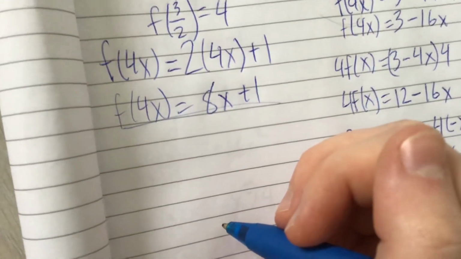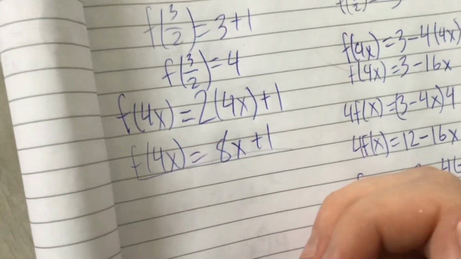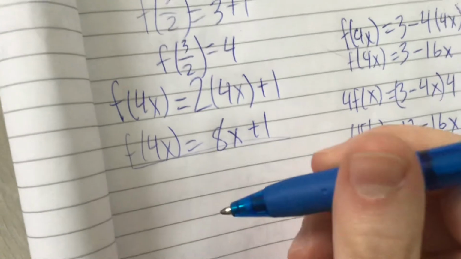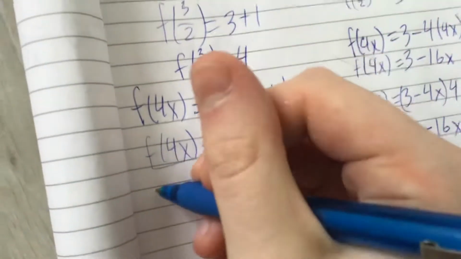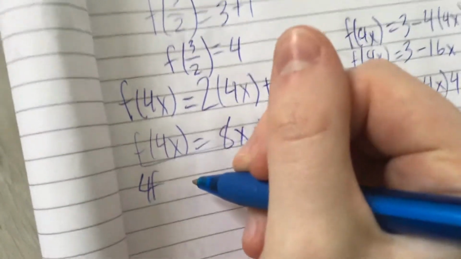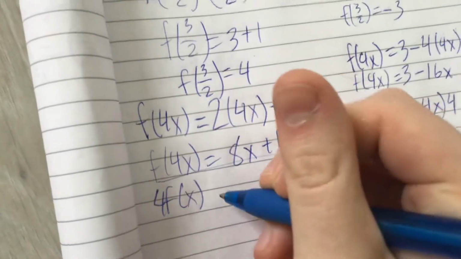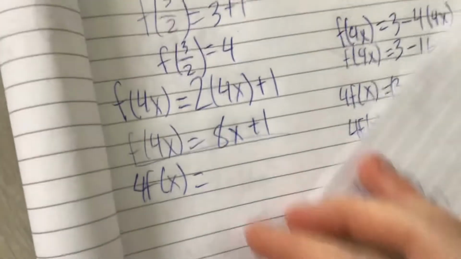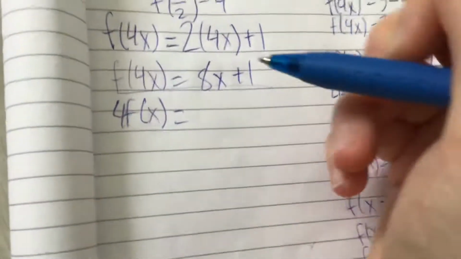Let me think. Okay, here we go. 4f of x is equal to, let's see. So we're doing 4f of x. This means we multiply the whole equation by 4.